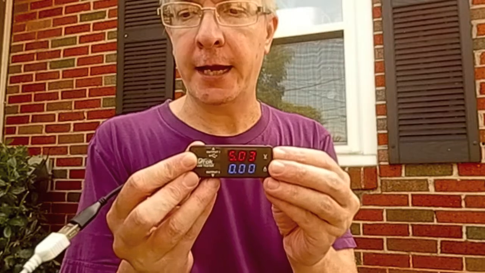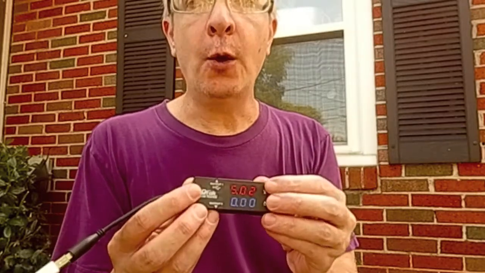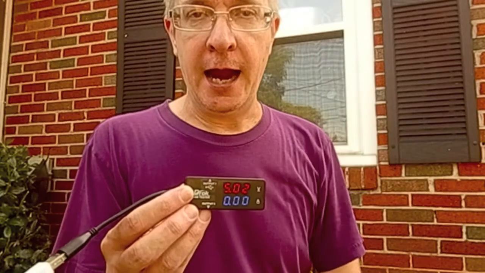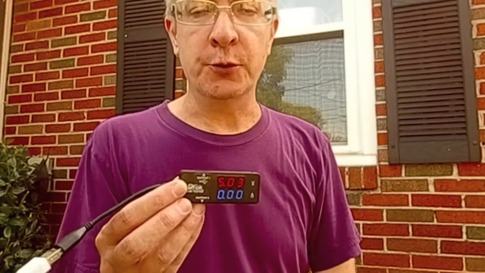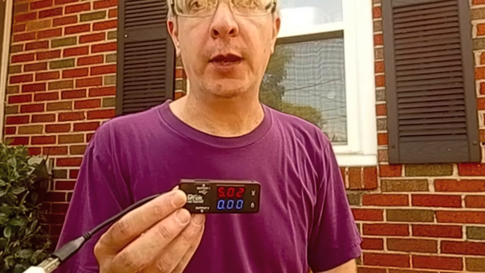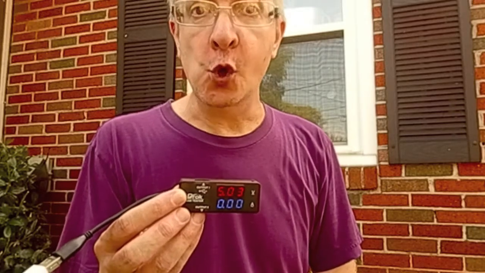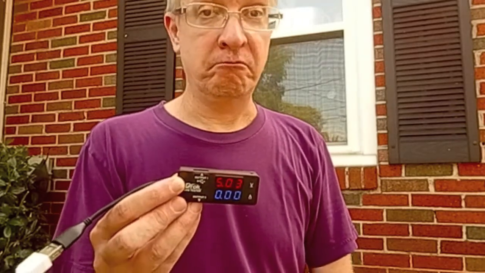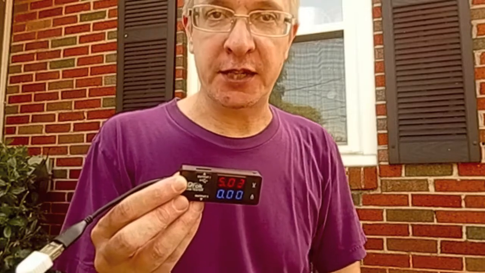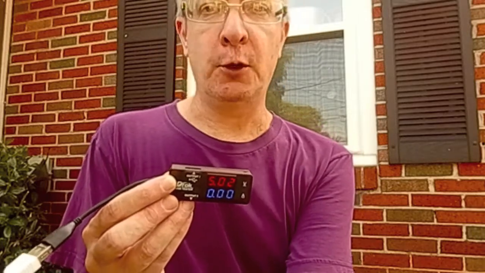Hopefully you can see this well enough in the camera. I already tested running the camera that I'm using right now through this. In resting state, when it was just turned on and not recording or playing anything, it was pulling 200 milliamps. That's very, very interesting, isn't it? 5 volts and it's pulling 200 milliamps.